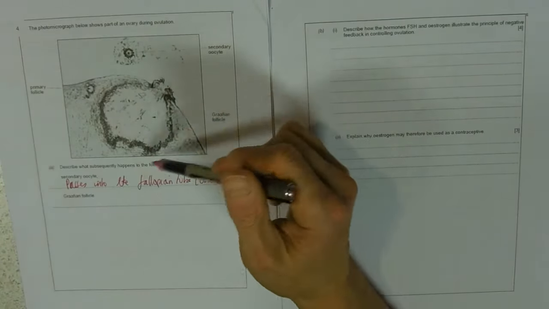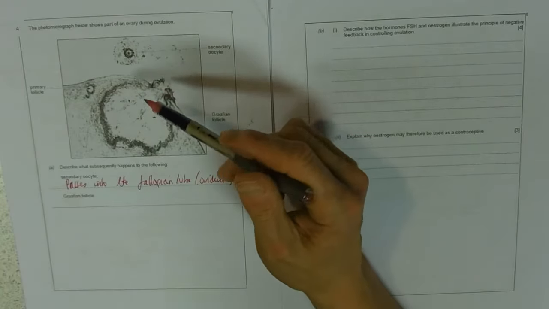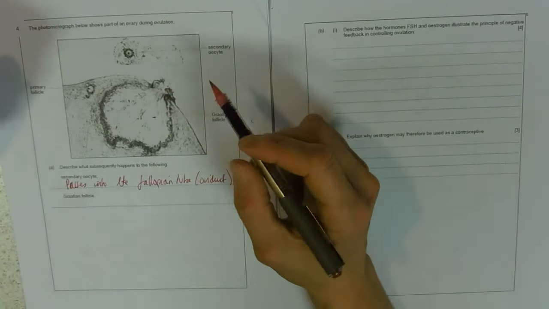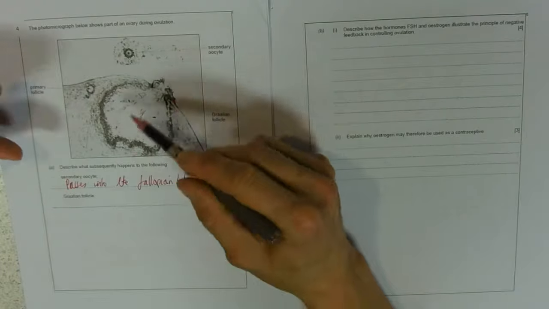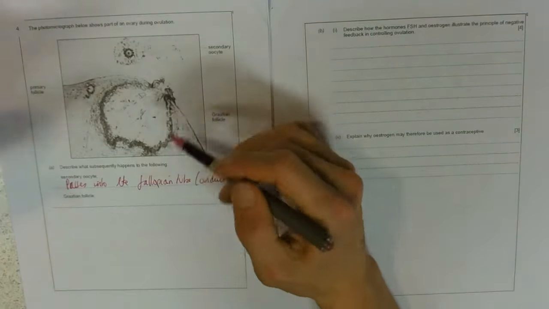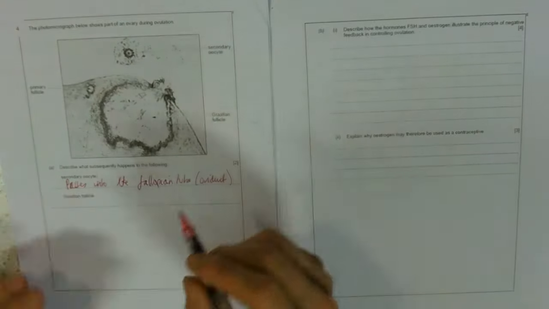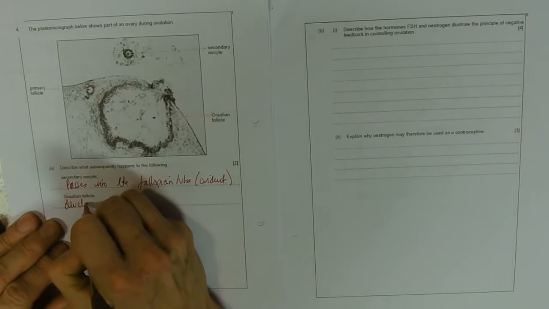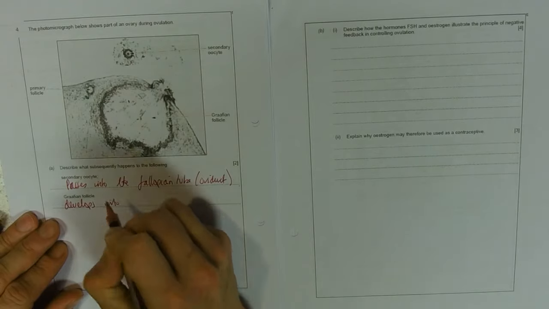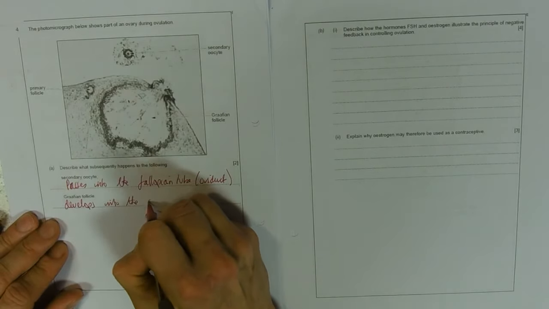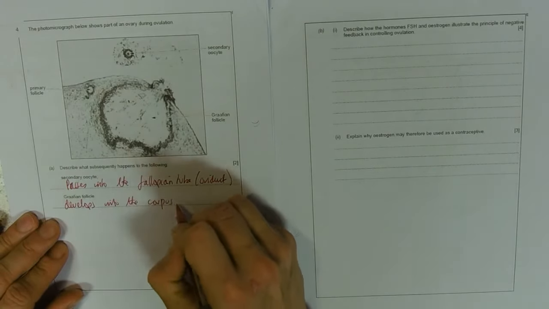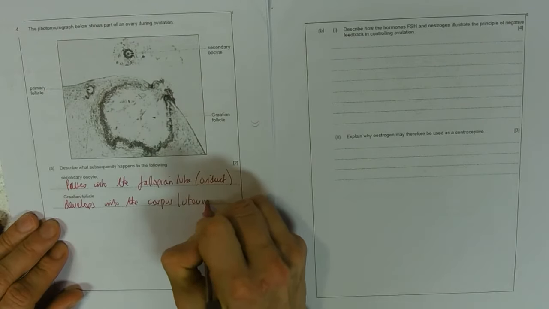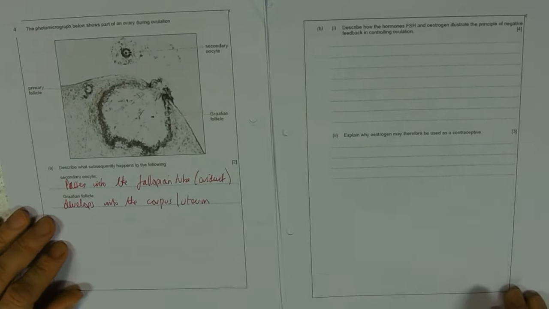And what's going to happen to this Graafian follicle? Well, that is going to become something with a new name that's going to produce hormones and so on. So we just need to remember that name. So it develops into the corpus luteum. So pretty straightforward so far.